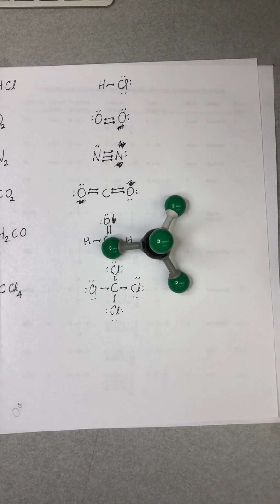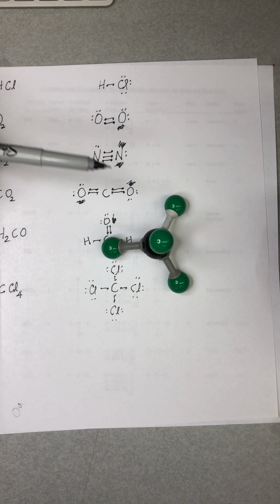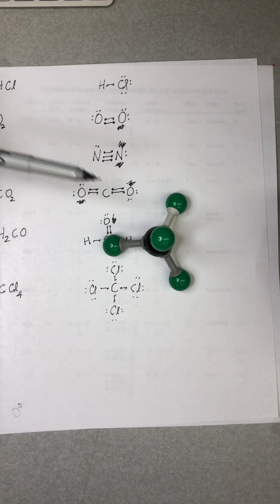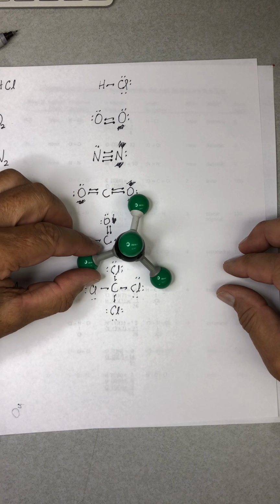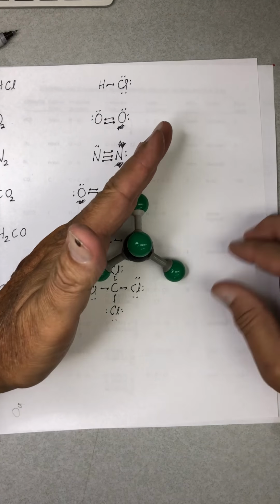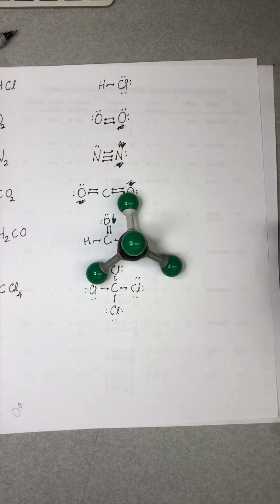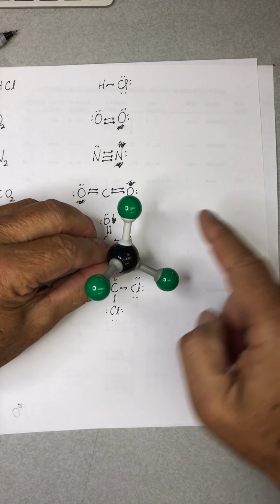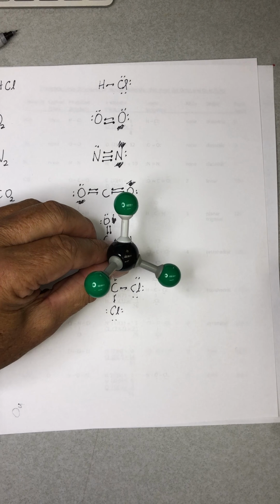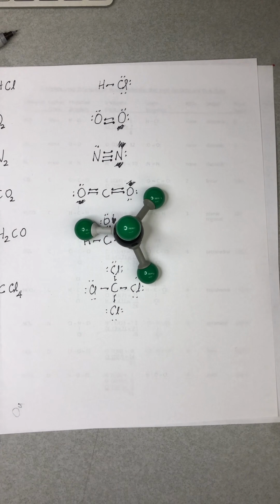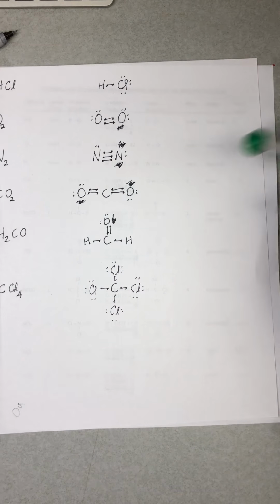So here would be a model for that. Again, the chlorines, I don't have room for the non-bonding electron pairs, but the shape is determined by how many atoms are bonded to the central atom. That's the only thing that matters. So you can see it's tetrahedral, it's got 4 sides. So here's 1 side, 2 sides, 3 sides, 4 sides. And each angle is greater than 90 degrees. It's 109.5 degrees. Anyway, moving to the next one.